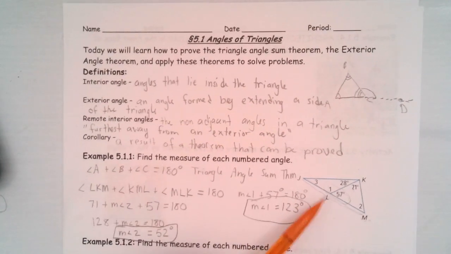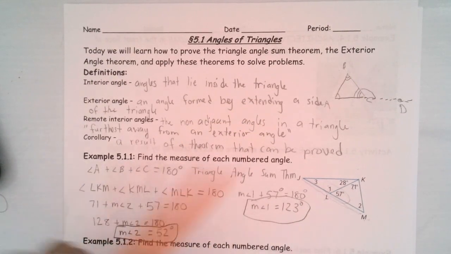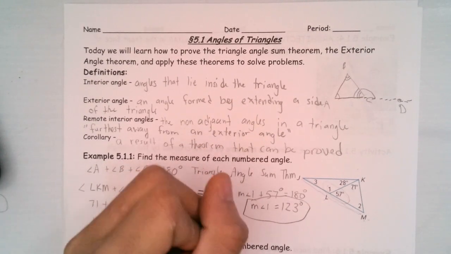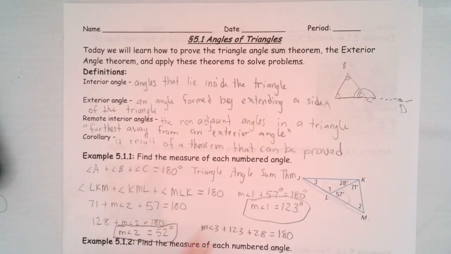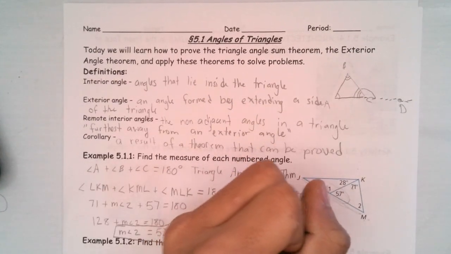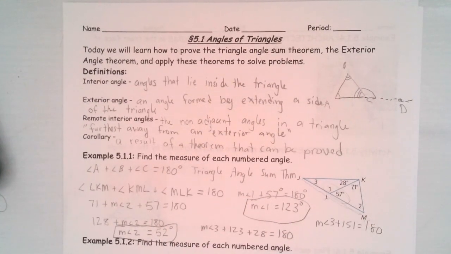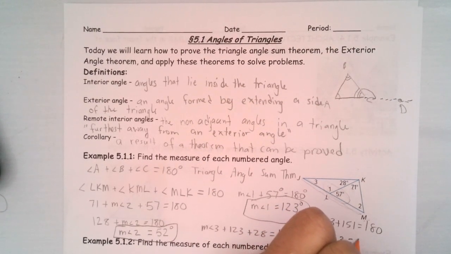And then finally, we just need this measure of angle 3. To find that, we would have to use the triangle angle sum theorem again. We know what angle 1 is. This is 123, so I know the measure of angle 3 plus 123 plus 28 has to equal 180 degrees. Combine like terms. So this is 151. So the measure of angle 3 plus 151 equals 180. Subtract 151 from both sides, and you get the measure of angle 3 equals 29 degrees.